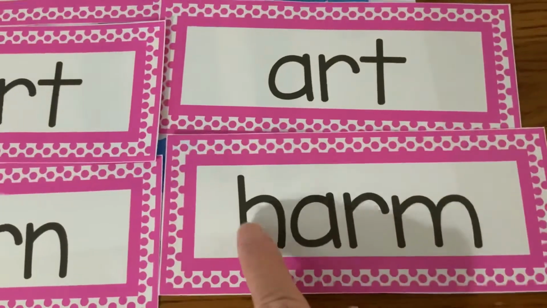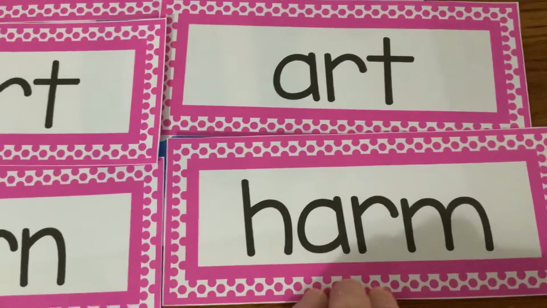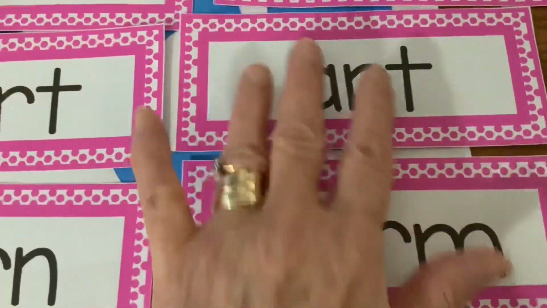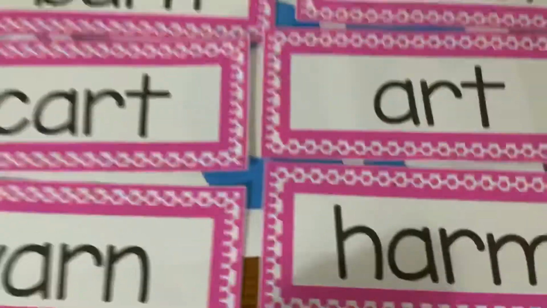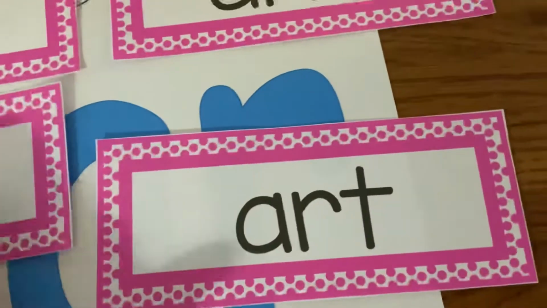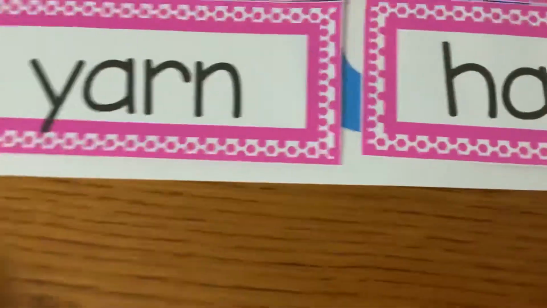And the next word is harm. I hope there was no harm when you fell. Or do not harm the animals. Do not hurt them. Do not harm them. Move these cards up a little bit so I can put the next ones on.